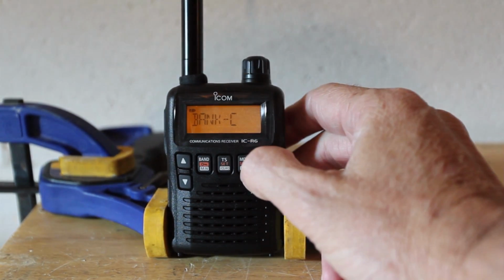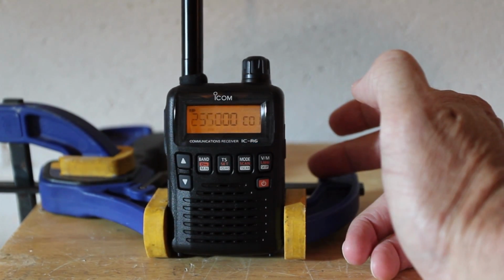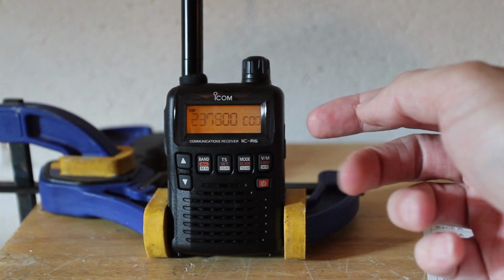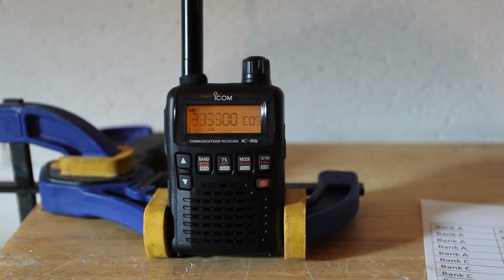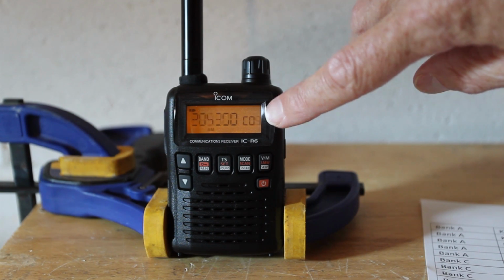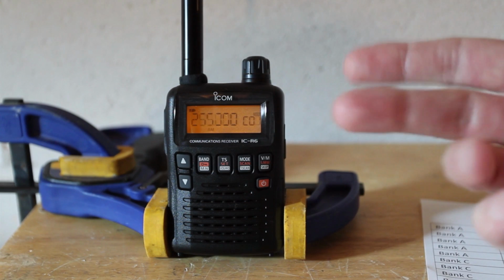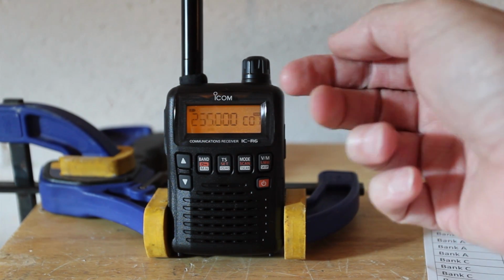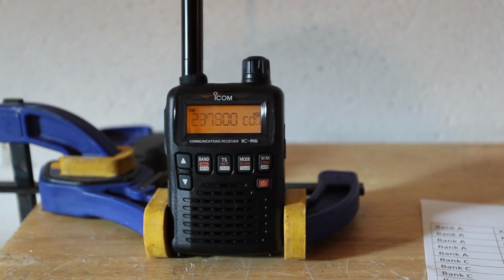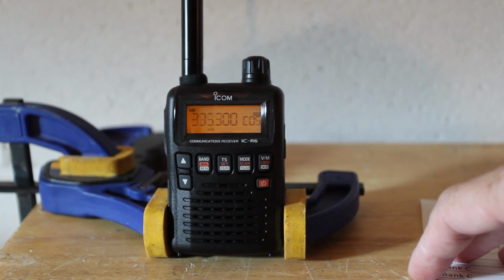So now I'm on Bank C. When the Blue Angels start getting busy and start firing up, I will push this on scan, and this is now going to cycle through all the channels that I designated, which is C00 through C007. And as I start getting hits, I'll see what all the traffic is on, and I can start adding skips to the channels that are quiet so that I can get a faster scanner result with that.